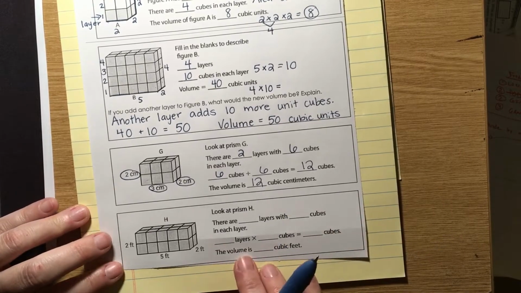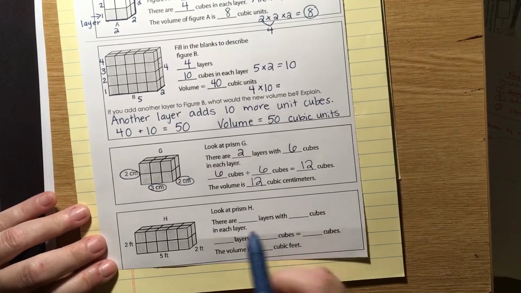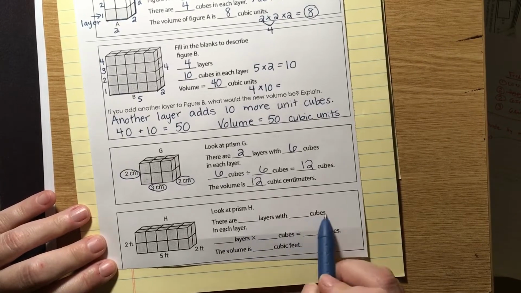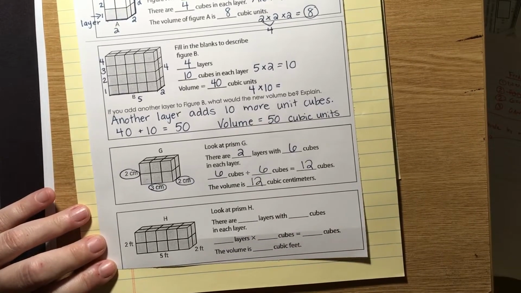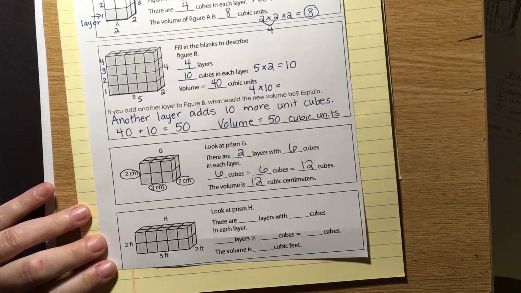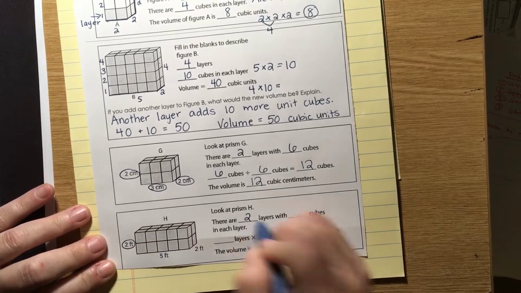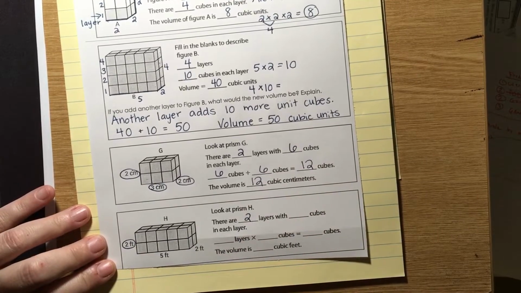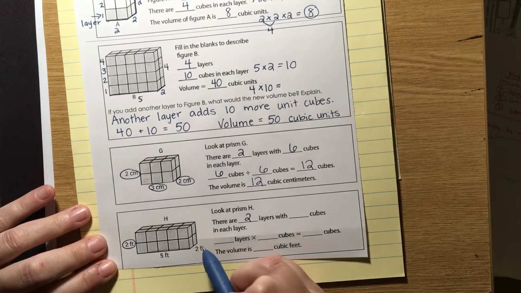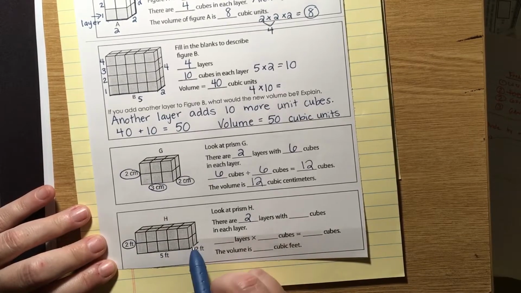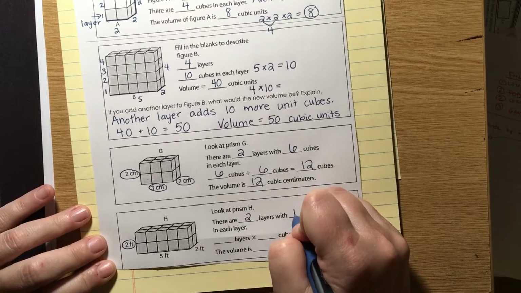All right, looking at prism H at the very bottom of your page. There are blank layers with blank cubes in each layer. So take a moment to figure out how many layers there are. Good, there are 2. And then how many cubes are in each of those layers. I notice the length is a 5 and the width is a 2. So 5 times 2 gives me 10.